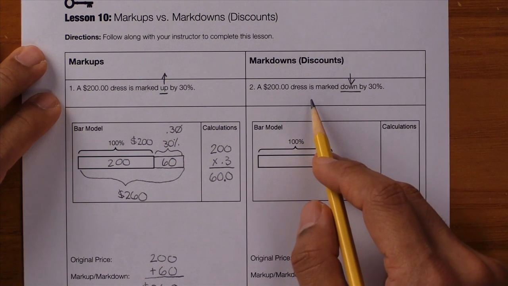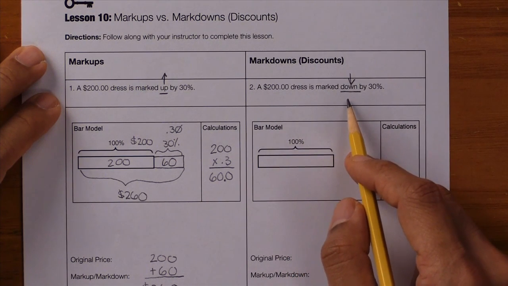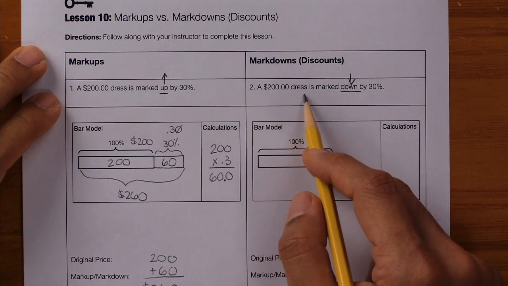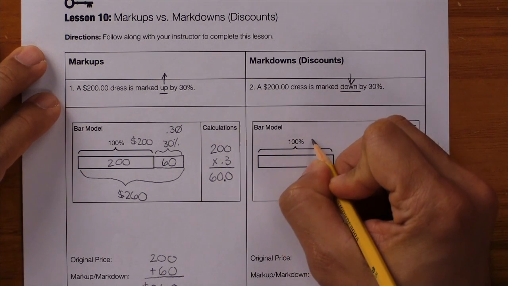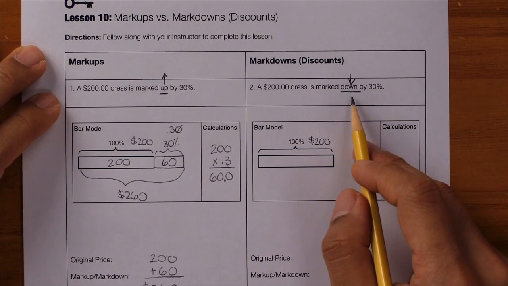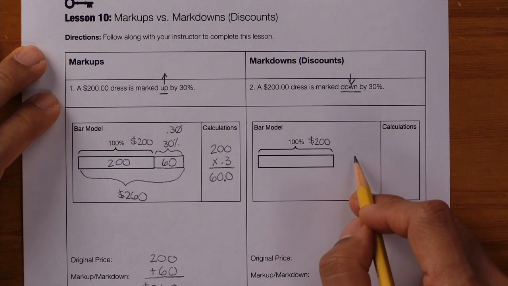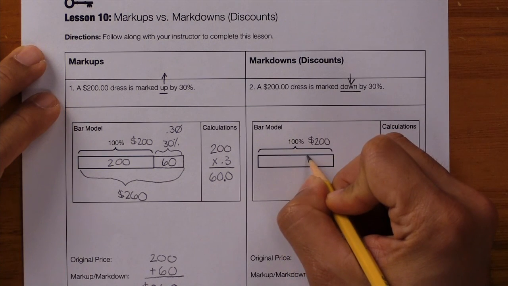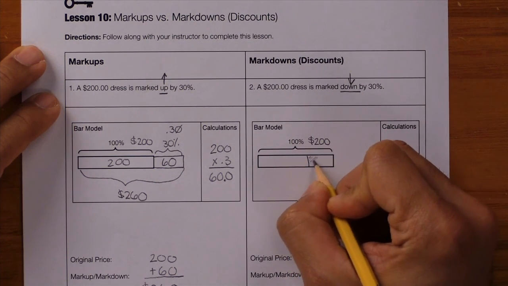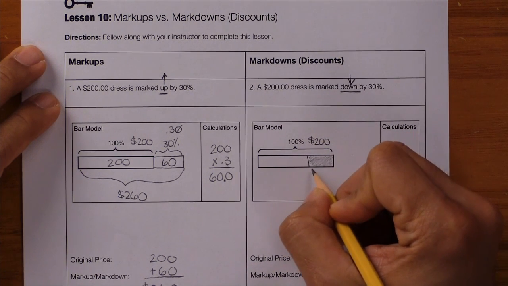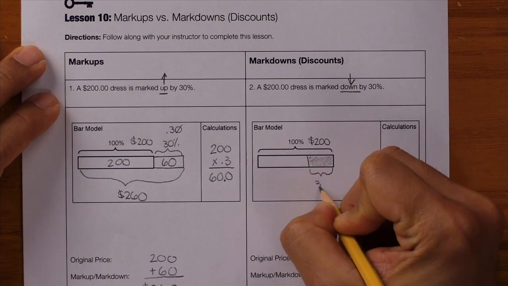Now let's compare that to a markdown. Our example was a $200 dress is marked down by 30%. We're still going to start with our 100% bar, and since the dress originally started at $200, let's write $200 next to 100%. Now since we're marking the price down by 30%, we're not going to add 30% to the bar, we're going to take 30% away. So let's cut the bar right around here and lightly shade it in. Don't shade it in too dark because we're going to write numbers inside. And let's label this 30%.